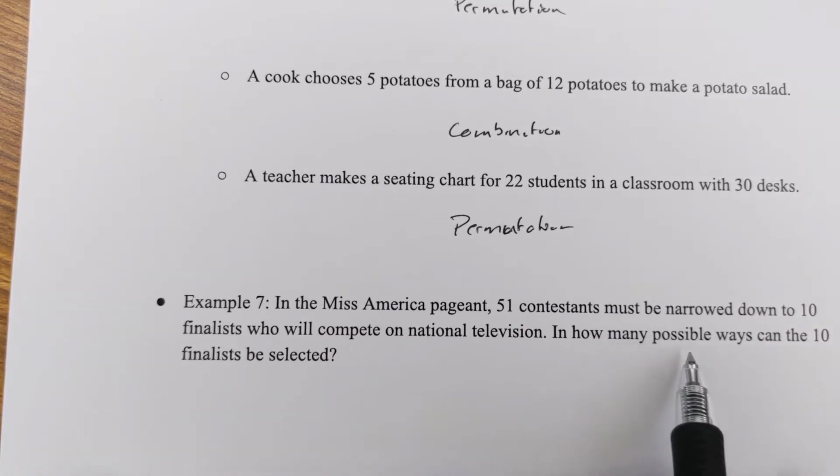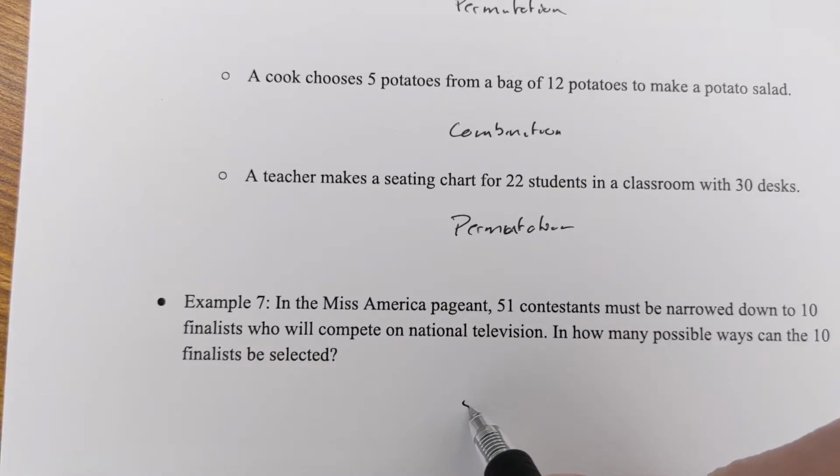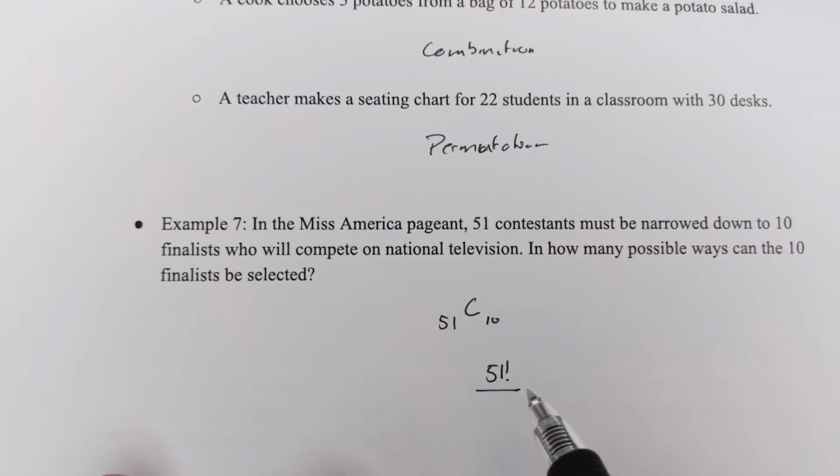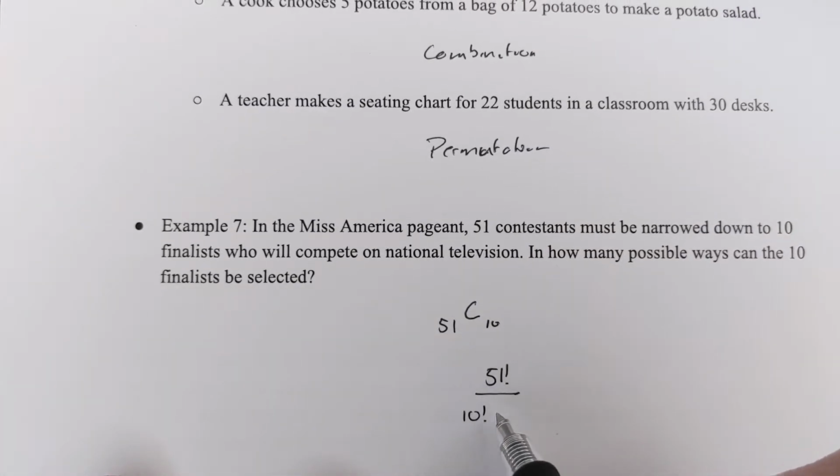Okay, Miss America pageant, 51 contestants must be narrowed down to 10 finalists who will compete in national television. How many possible ways? So this doesn't matter which order they are chosen. I just need to pick 10.